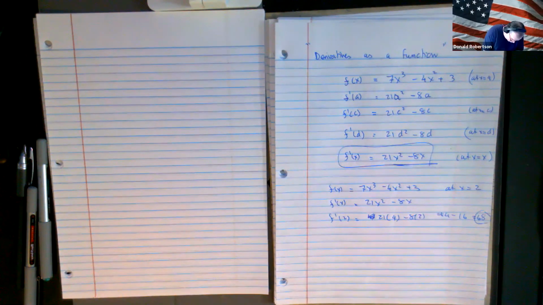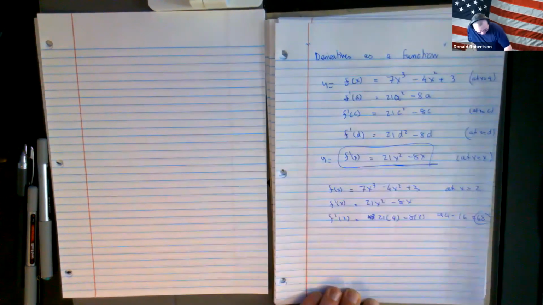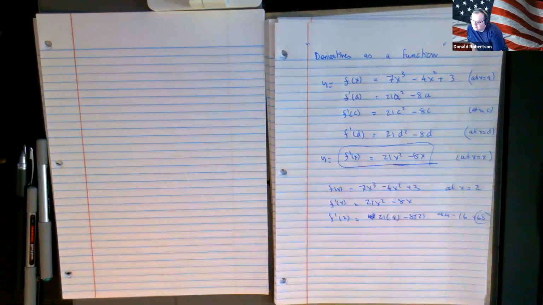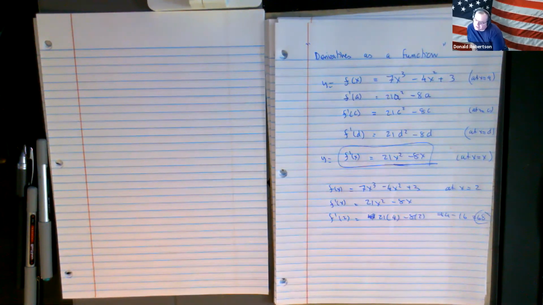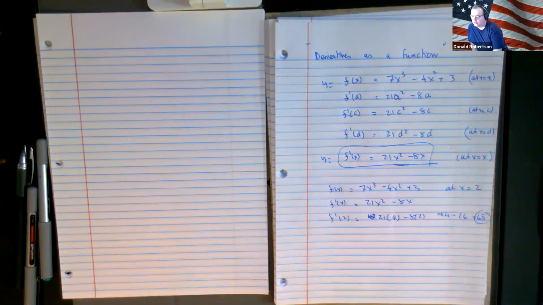Couldn't I call this y equals, original function, derivative function? And that's what we actually think of the derivative as. One way to think of derivatives is it's a special function that you get from the original. The special function just tells you the slope of the original curve at any given point.